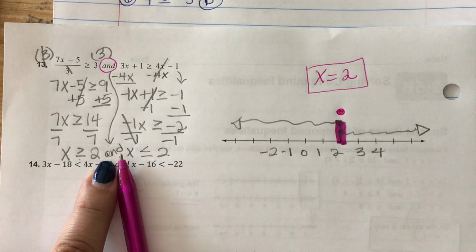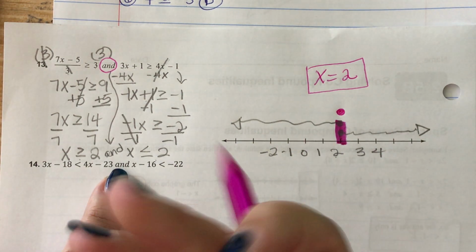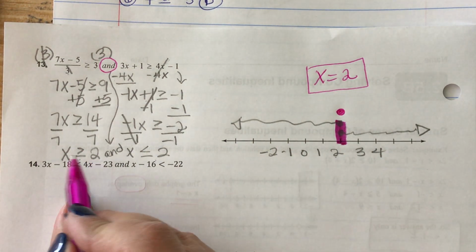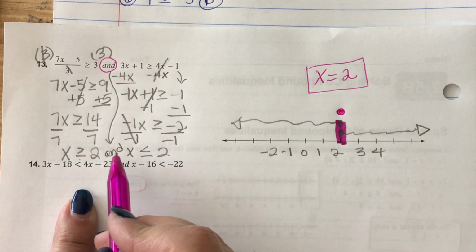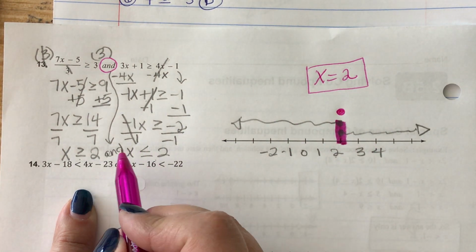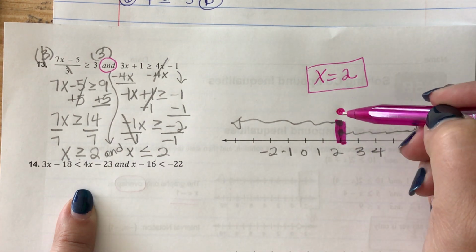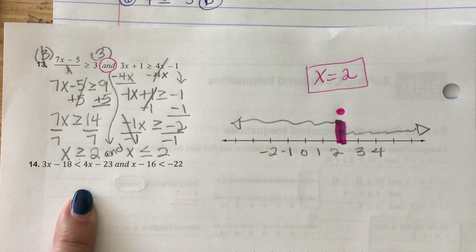If this had been an or, this would be all real numbers. Every single number in the universe is either greater than or equal to 2 or less than or equal to 2, right? It's either greater than 2 or less than 2 or 2. So yeah, if it were an or statement, every number would work, all real numbers. But because it's an and statement, this is exactly the only number that would ever be true for that and statement. So there you go.